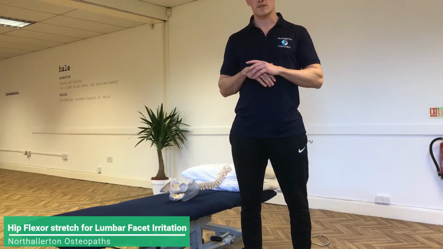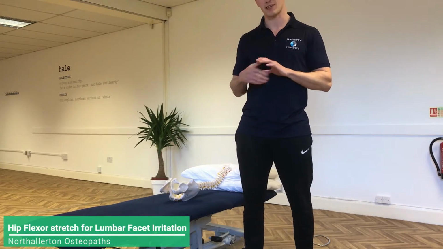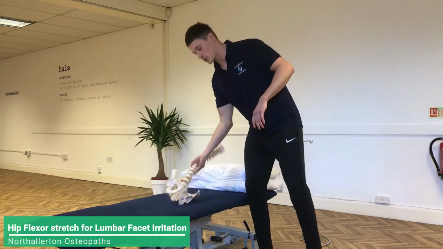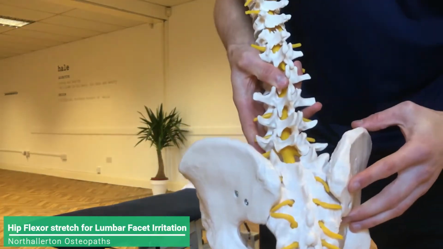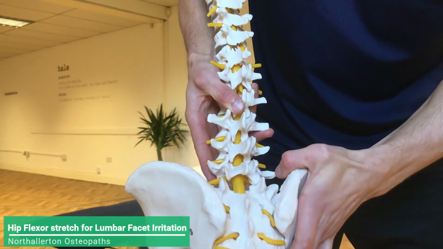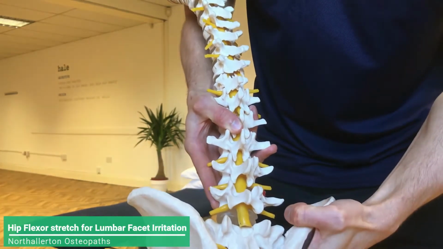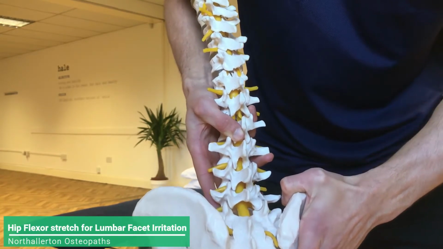Okay, I'm just going to go through a hip flexor stretch, which is really useful when you get low back pain caused by facet irritation. Now, facet irritation is irritation of the facet joint, so I'll come in a little bit closer so you can see there. That would be the left facet. As the spine flexes and you bend forwards, they open up. As you extend and arch back, they close up like that.